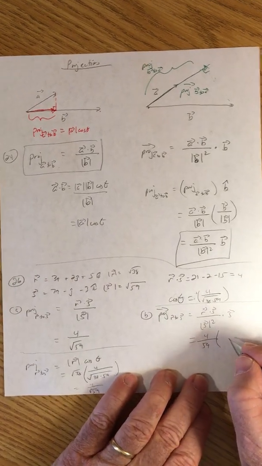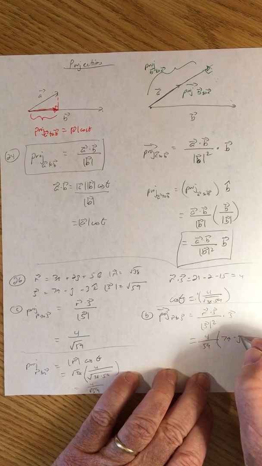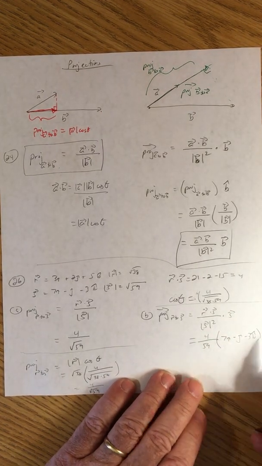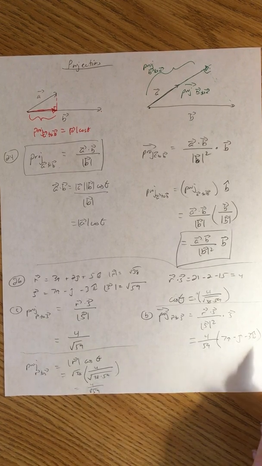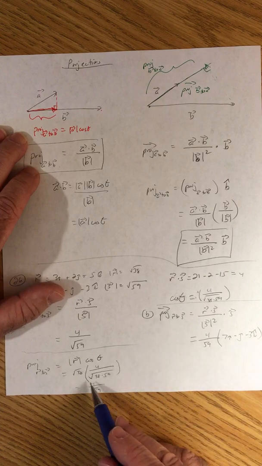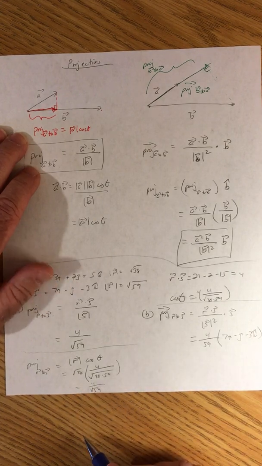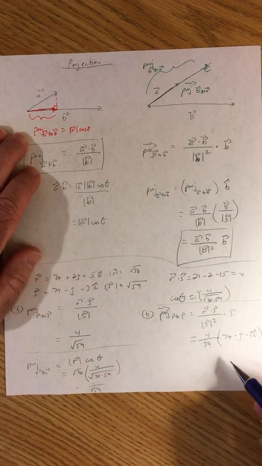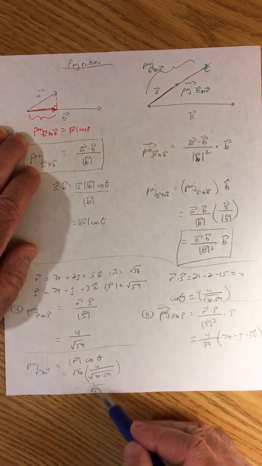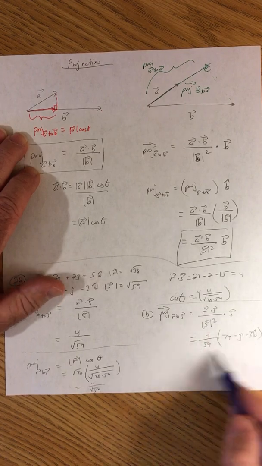So that's 7I minus J minus 3K. You can leave it like this, or you can distribute it through. We can also get this by taking this amount and multiplying it by S hat. S hat would be this vector divided by the square root of 59. If I multiply that through, you'll see that it works out to exactly the same thing.